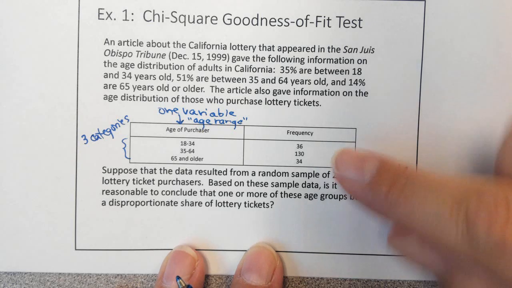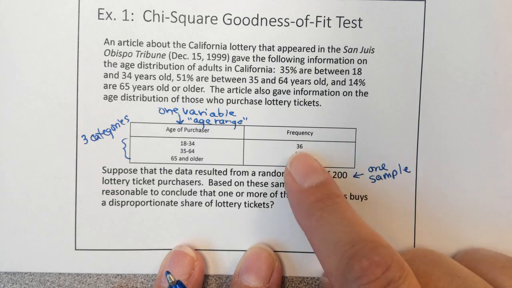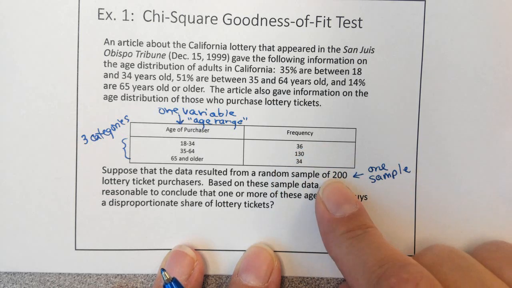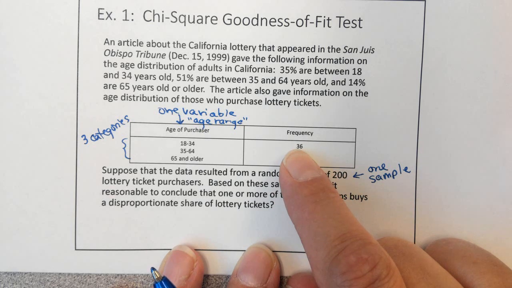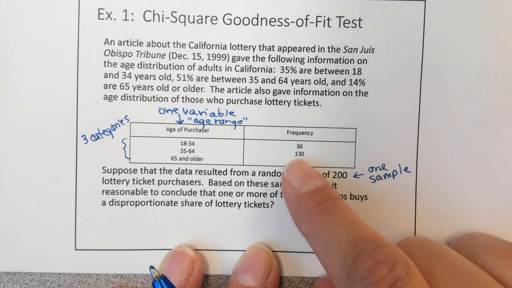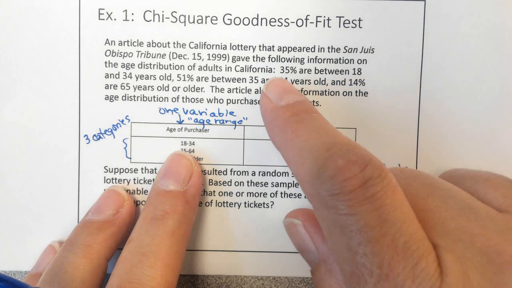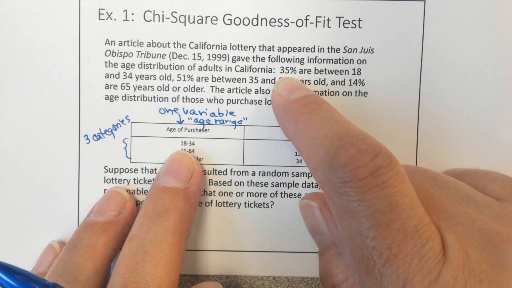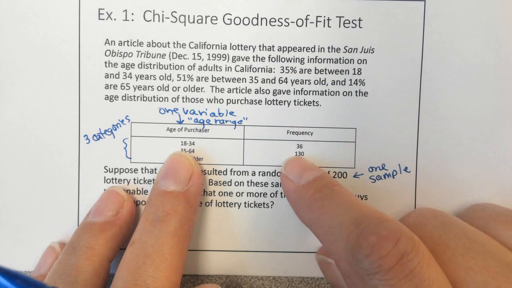If this is out of 200, 36 out of 200 would be 18%. So 18% between 18 and 34, as opposed to 35% of people in general in that category.